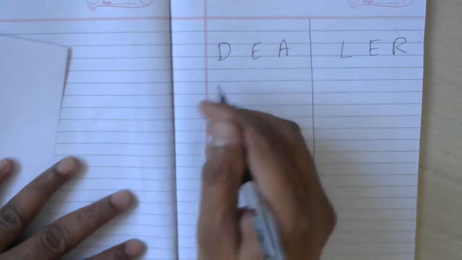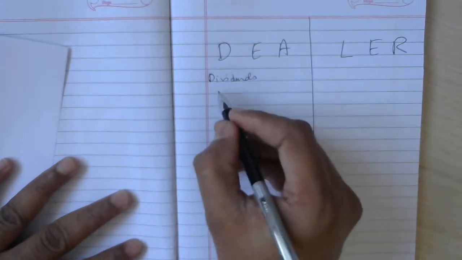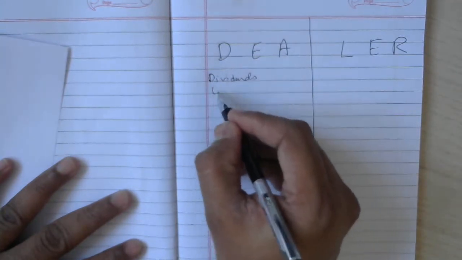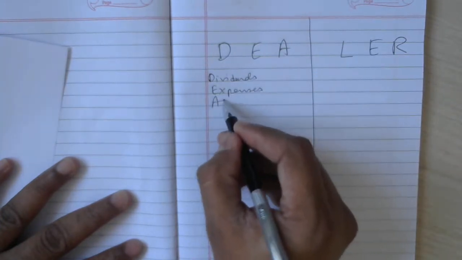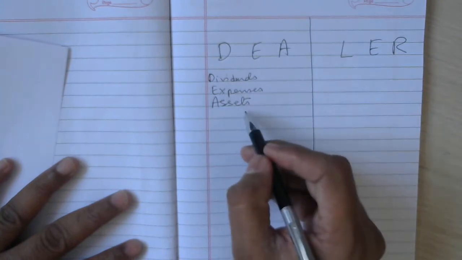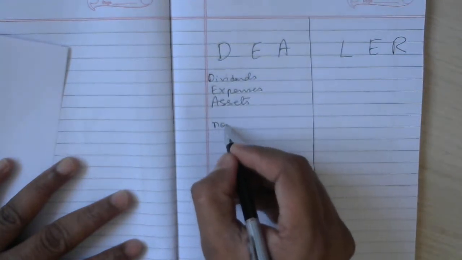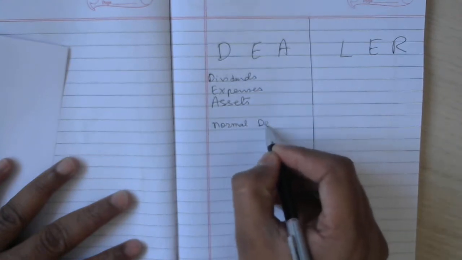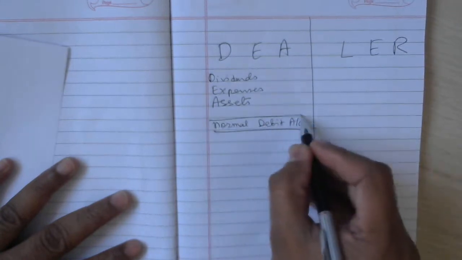DEA means either dividends or expenses or assets. So either it's a dividend or an expense or an asset. These three are called normal debit accounts.